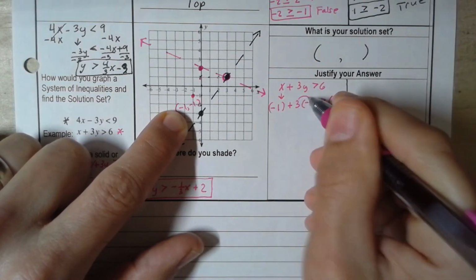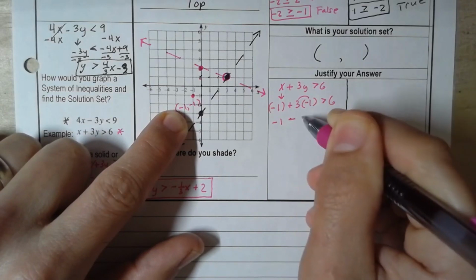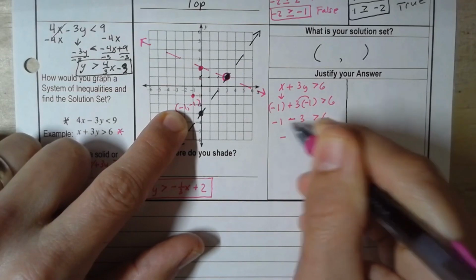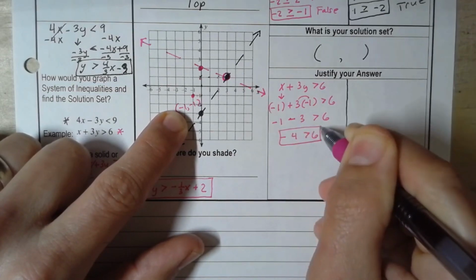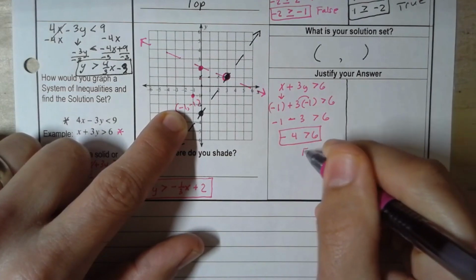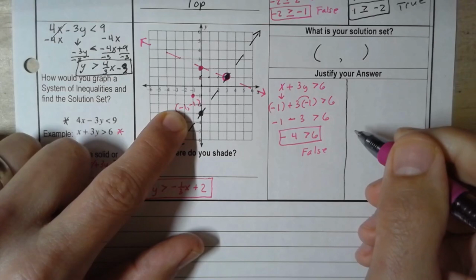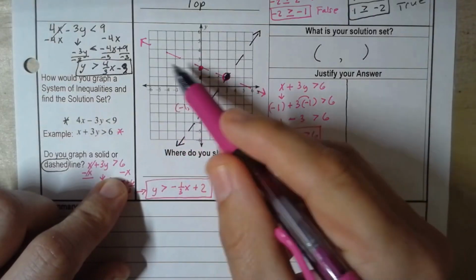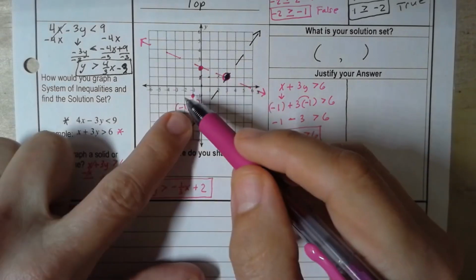So I can distribute now. So I have -1, and 3 times -1 gives me -3, and it should be greater than 6. So that'll be -4 is greater than 6. Now I'm looking at this right now and I already go, you know what, this is false. -4 is not greater than 6. So I know that no point in this particular part of my coordinate plane is going to represent a solution. So I'm going to go clockwise.